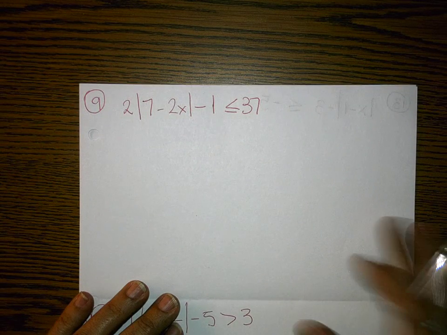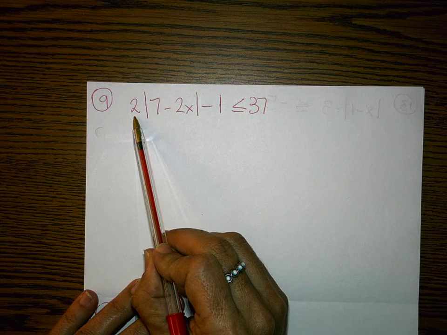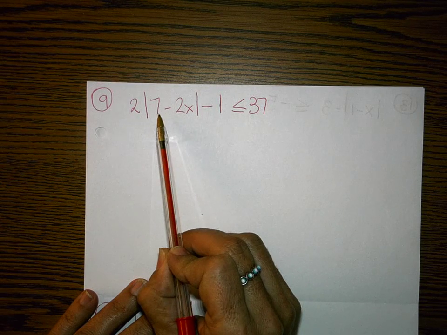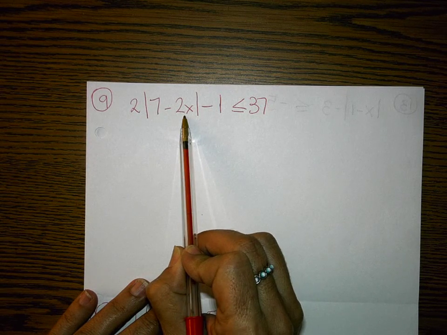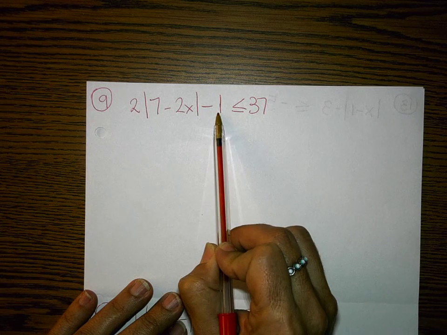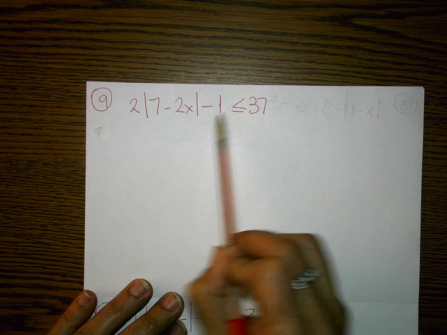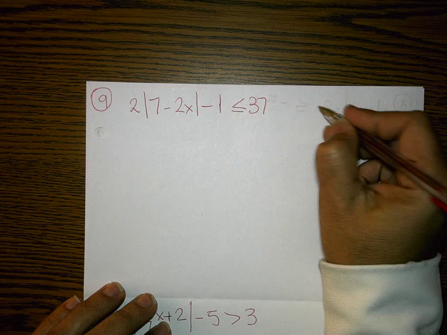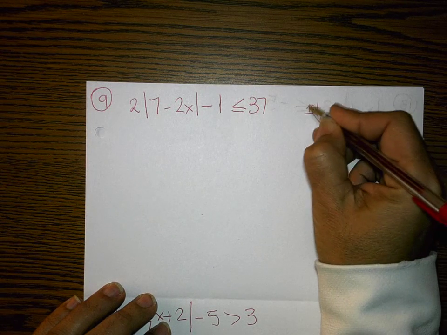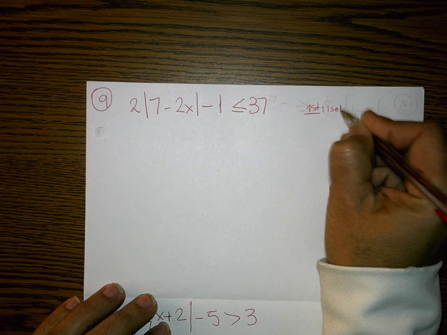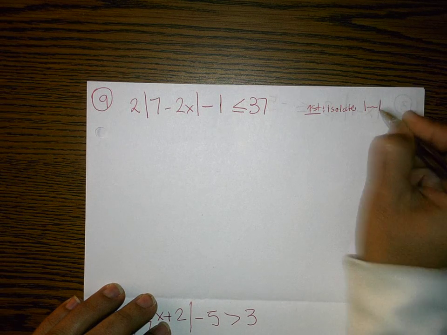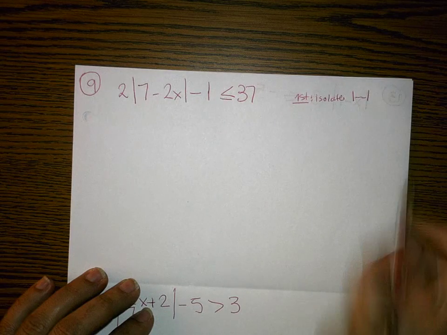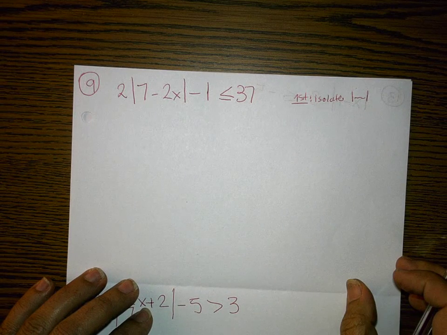So I'm going to do question number 9 first. Question number 9 says, in your worksheet, we have 2 times the absolute value of the quantity 7 minus 2x, minus 1, and all these things here on the left is less than or equal to 37. So my very first thing that I always must do is to isolate my absolute value. Whatever is inside of absolute value, my absolute value needs to be isolated.